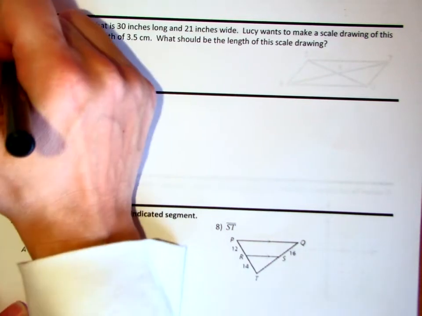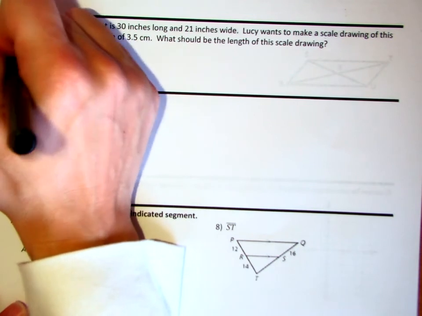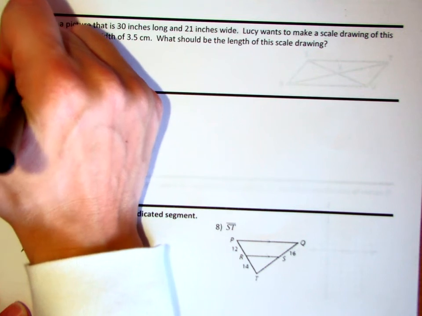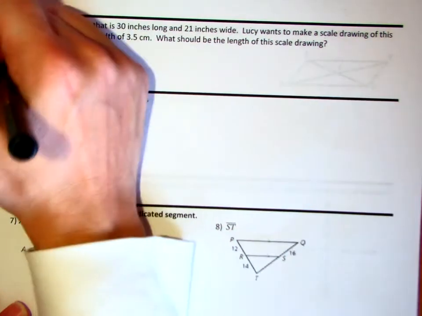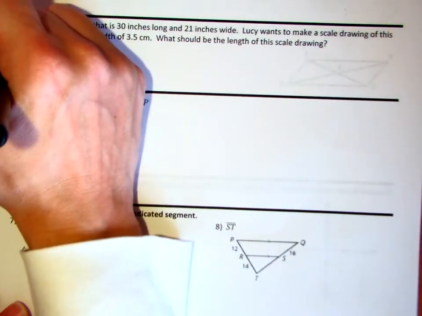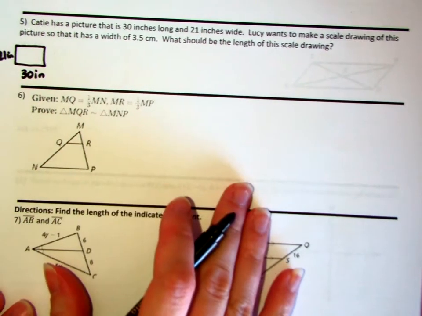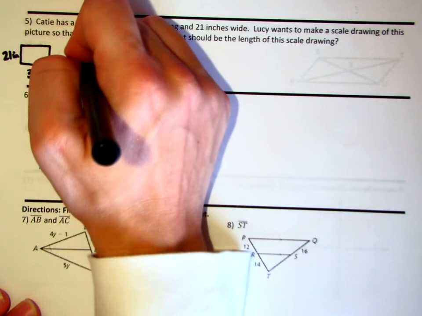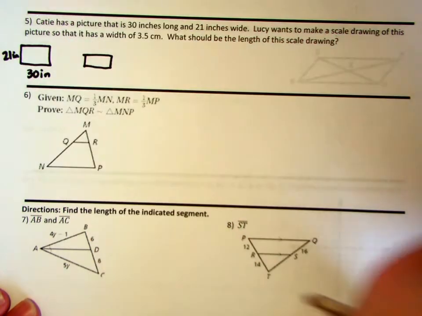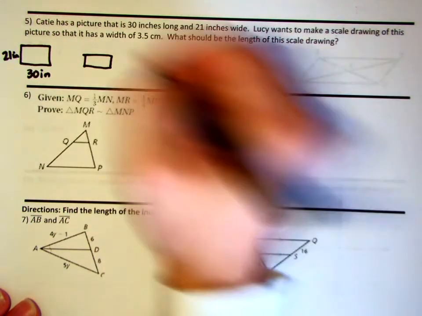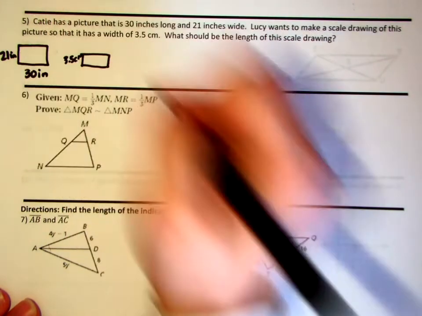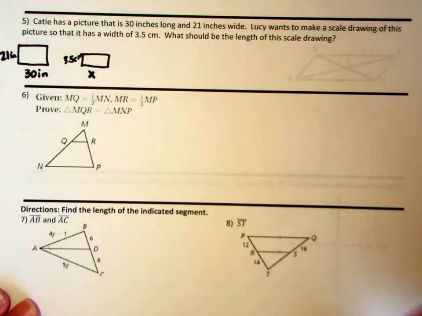So we're going to start by drawing a picture. We'll say that that's the original, and it says that it's 30 inches long and it's 21 inches wide. Push this over just a little bit. Alright, and then we're supposed to look at that and make it into a scale drawing. With our scale drawing, we are told that it's going to be 3.5 centimeters width, and what we're trying to find out is this length, which we don't know.